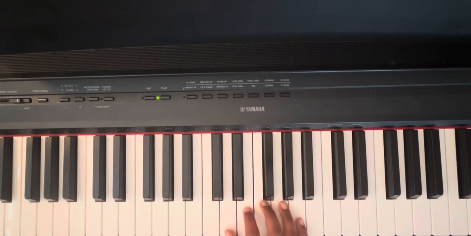And you could do this too. Or you could make up your own exercise in a song like this.